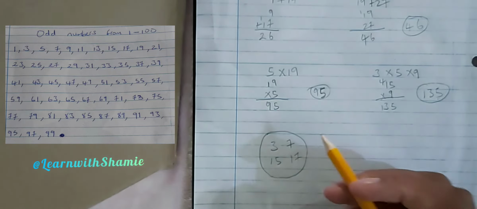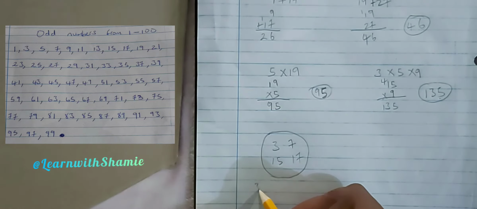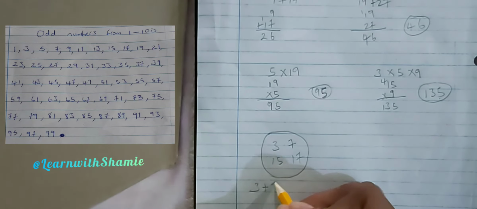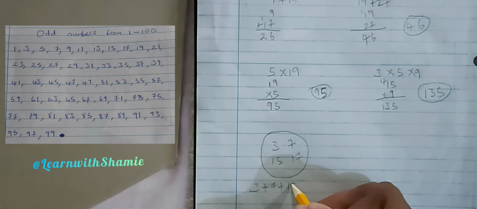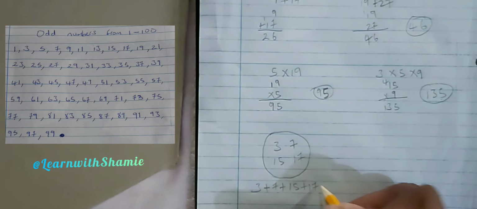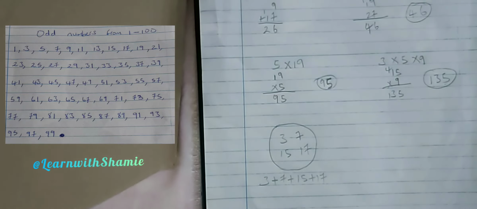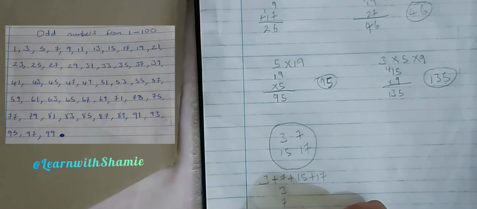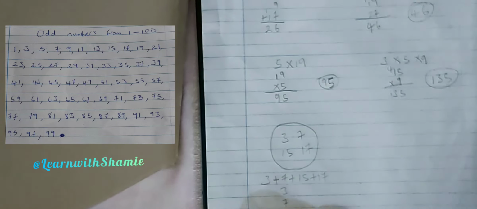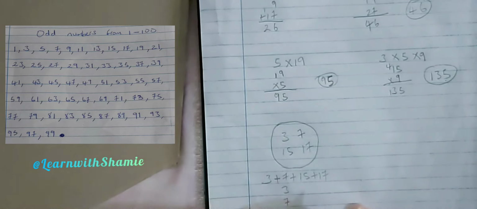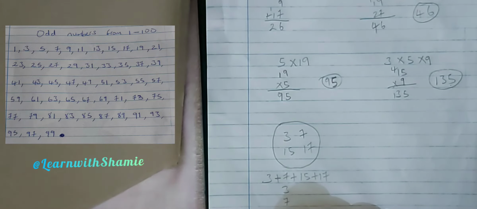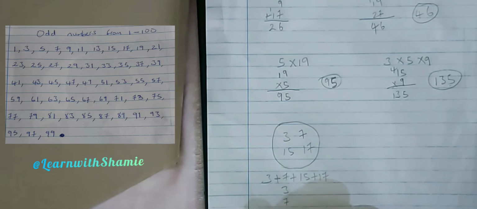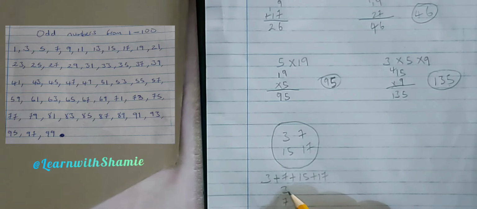So we're going to add them to see the result. 3 plus 7 plus 15 plus 17. 3, 7, 15, 17. We draw a line, put our addition sign. 7 plus 5, 12 plus 7, that's 19, plus 3, 22.